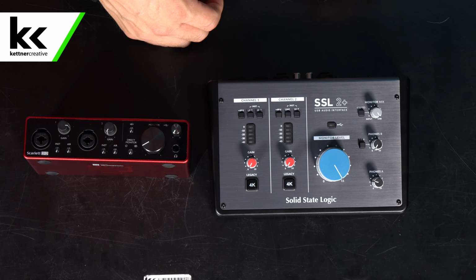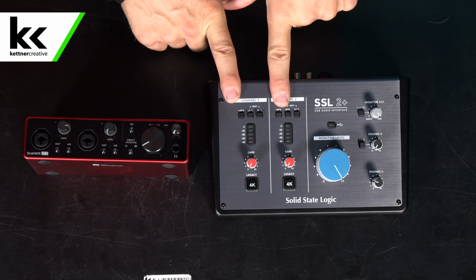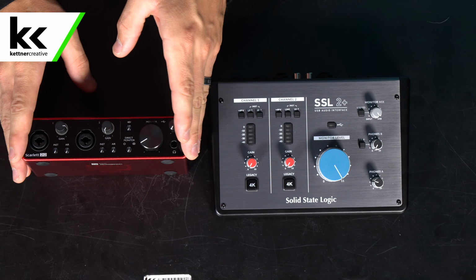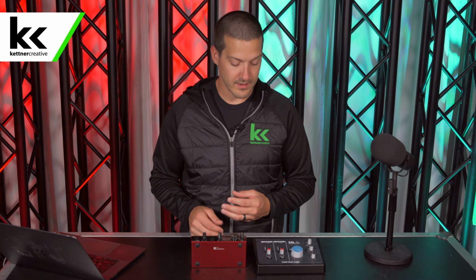So if you unplug and replug in the device, that phantom power will come back. If you unplug and replug in the Focusrite Scarlett 2i2, phantom power will turn off by default. So this is a safety feature to make sure that you're always wanting phantom power no matter what. Where the SSL2 Plus doesn't make that assumption. It's just going to lock in your last choice and keep it ready to go.